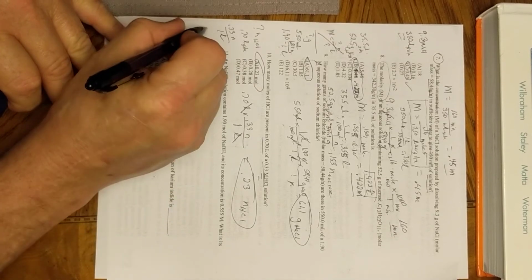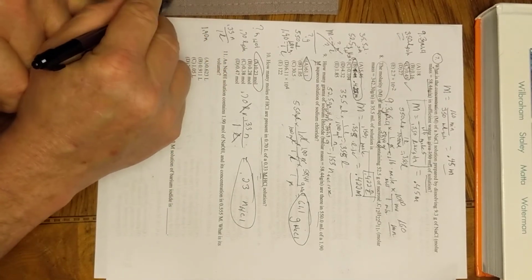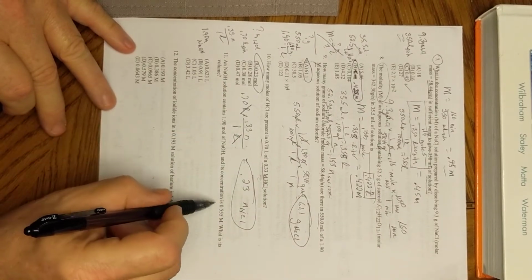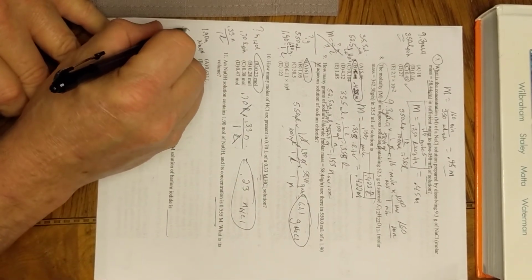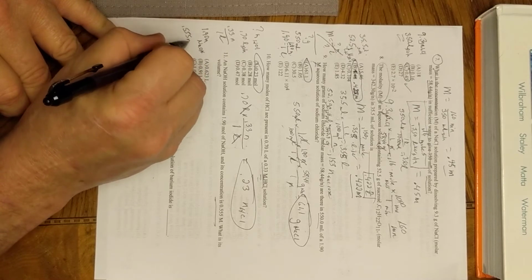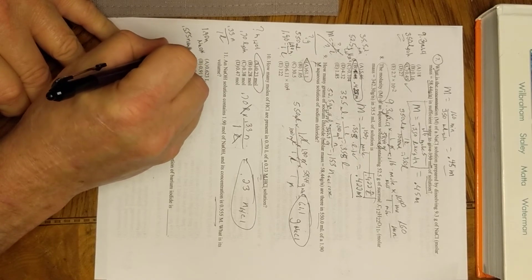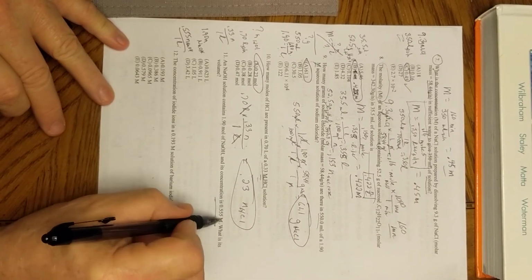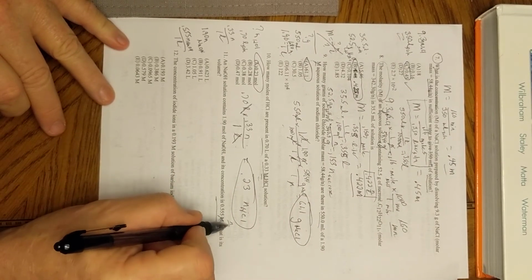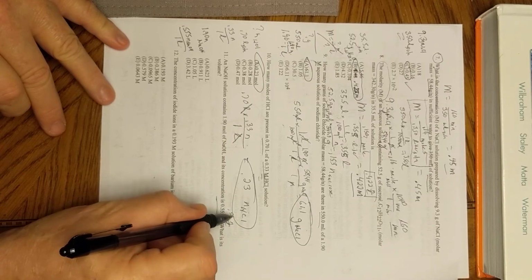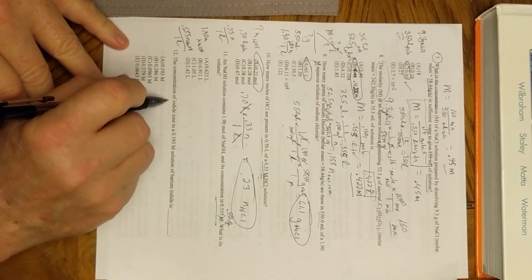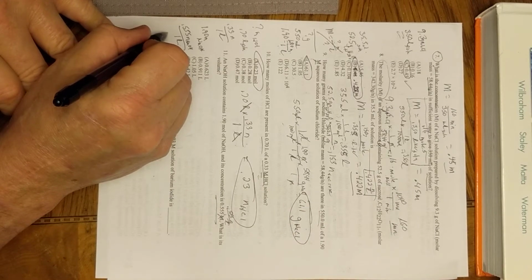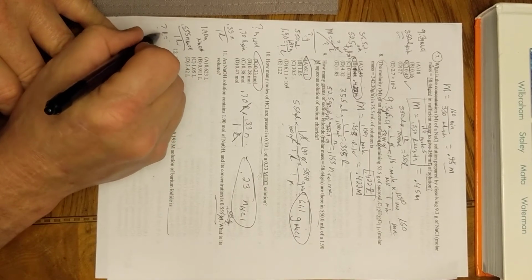A solution contains 1.90 moles of sodium hydroxide. Its concentration is 0.555 moles of NaOH per 1 liter. I always define M as moles per liter, so it'll be 0.555 to 1. What is its volume? So liters equals question mark.